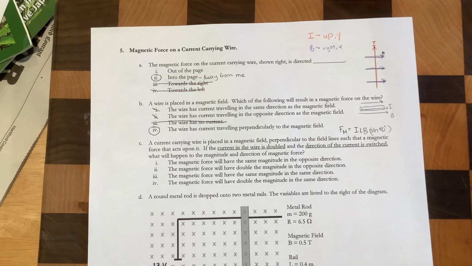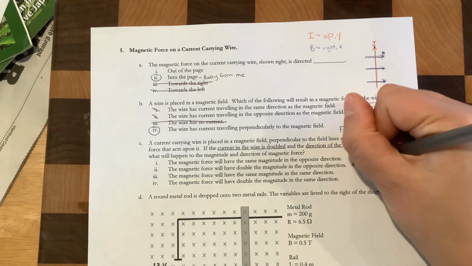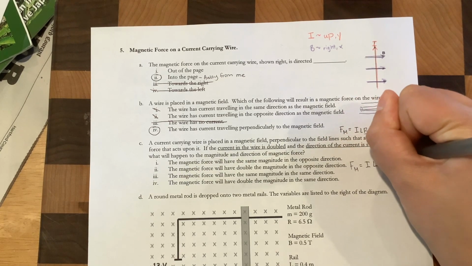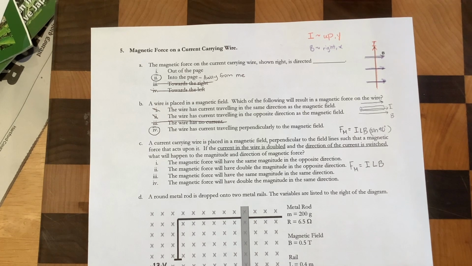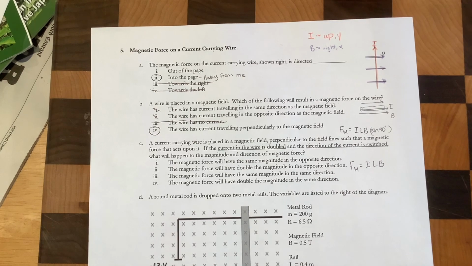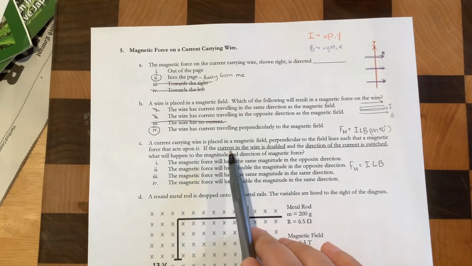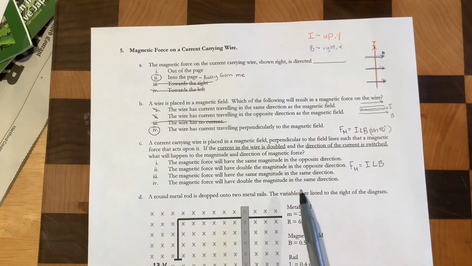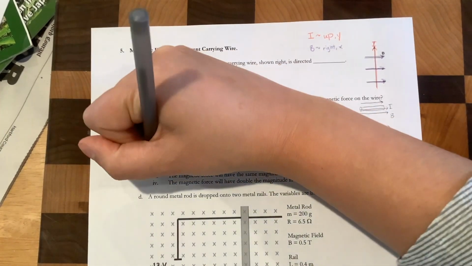But now, let's say that I've got all that together. When you actually do the math for this, you don't actually need to use the sine theta thing. I just need to use ILB. The sine theta is there to help with directions. If I double the current, that doubles the force. Nice direct relationship. And flipping the direction of current just flips the direction of force. So let's cross off some. If the current in the wire is doubled, I should have a bigger force. So that crosses off 1 and crosses off 3.